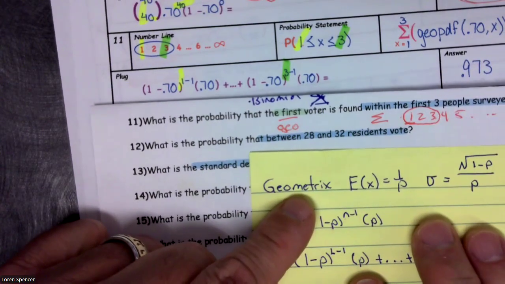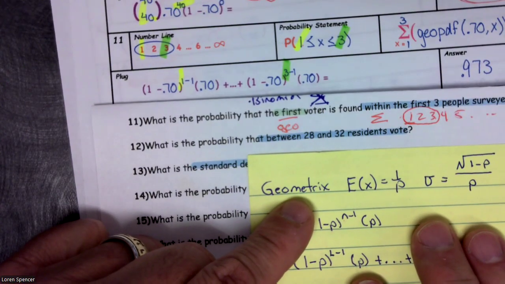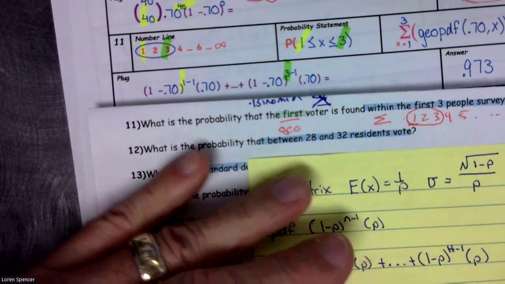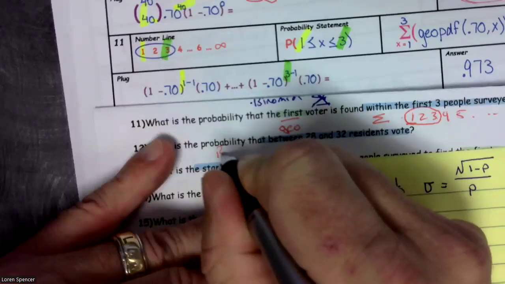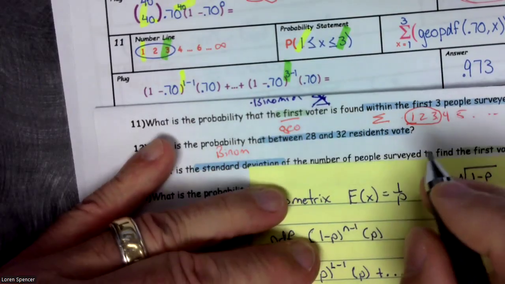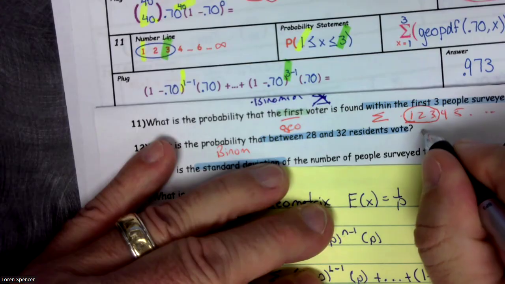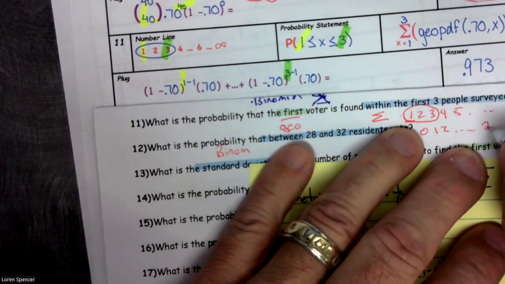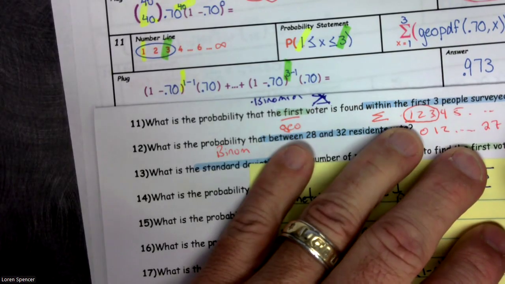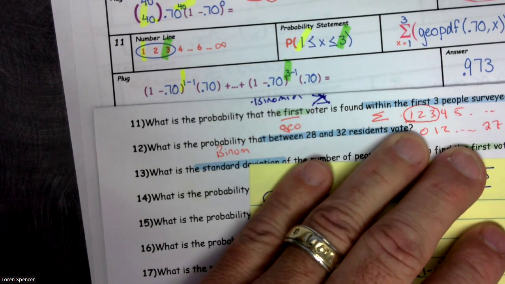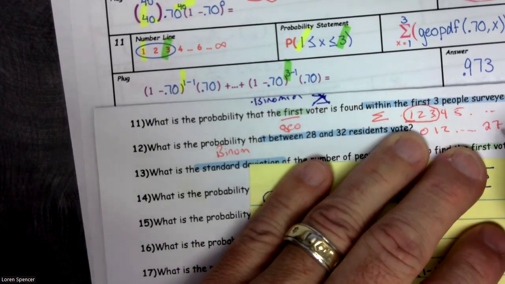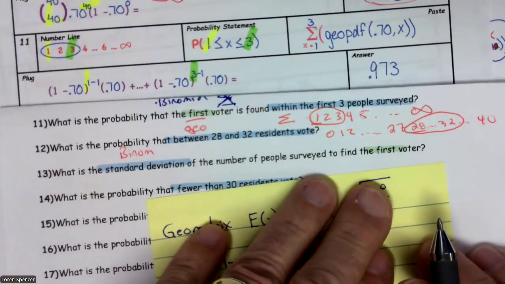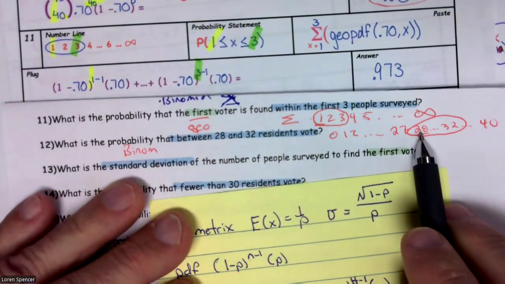Number 12. What is the probability that between 28 and 32 residents vote out of the 40? Since it's out of the total, we're talking about a binomial because it's out of the group of 40. And it could be 0 vote, 1 vote, 2 vote, to 27, 28, 32, to 40. But we're really only looking for the 28 to 32. So I have multiple values.